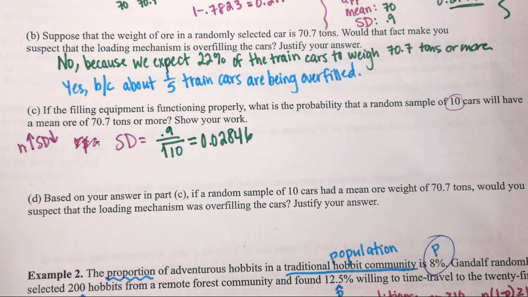Why wouldn't you find the standard deviation for the example? Because the sample's different. That's the population standard deviation. I was going to then change it to a z-score and then do all the things.